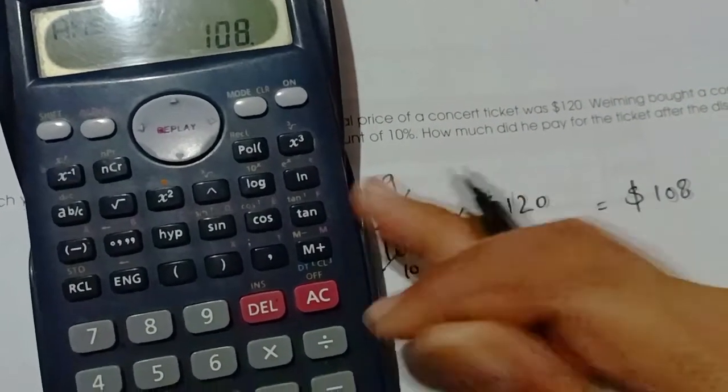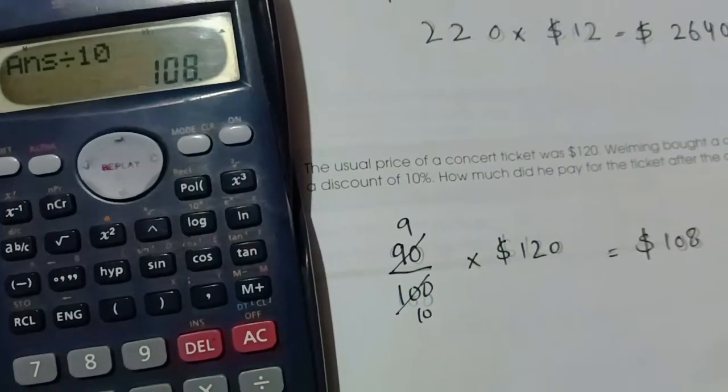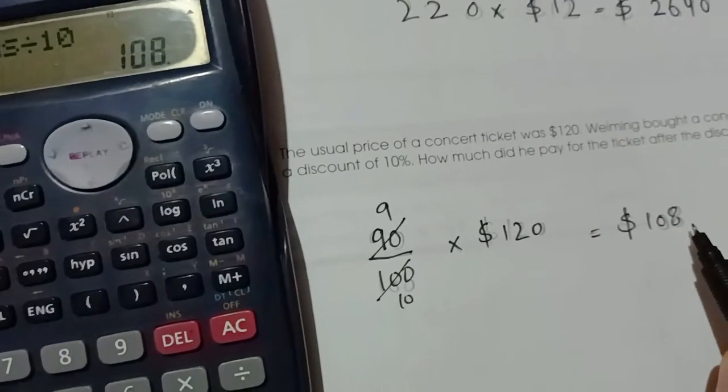It means that how much did he pay for the ticket after the discount? He paid $108.